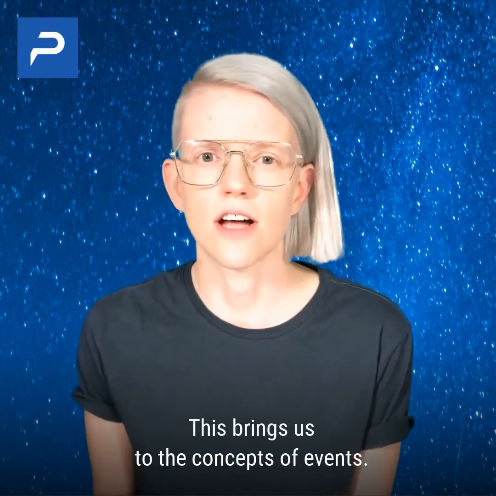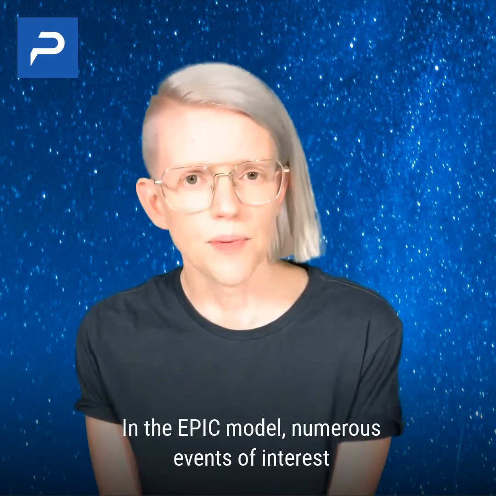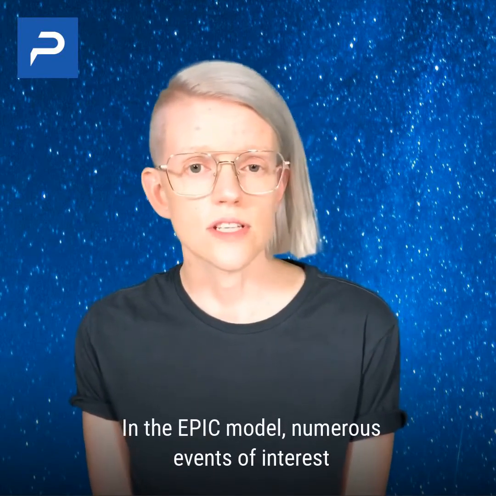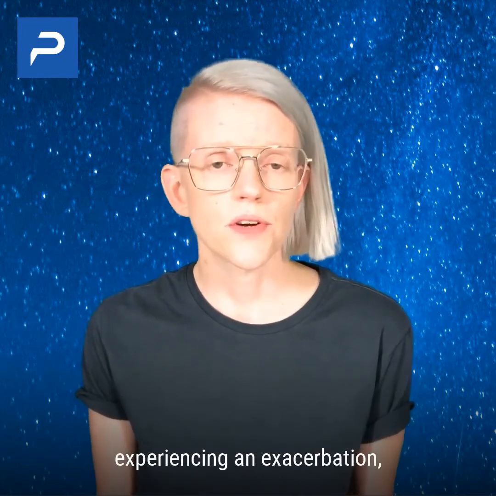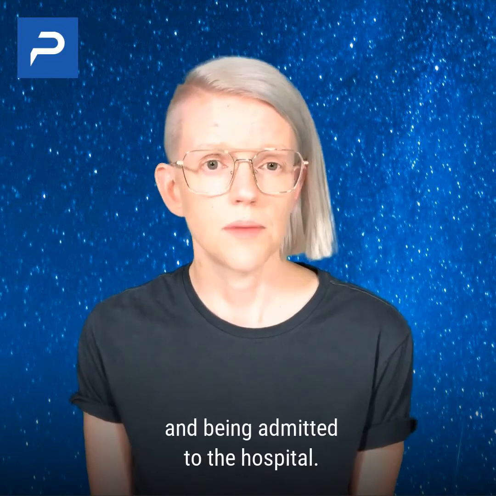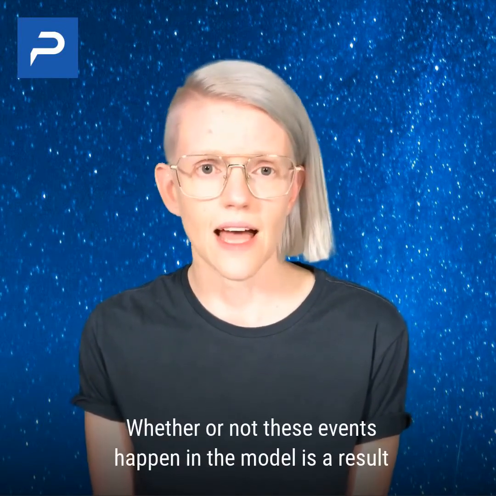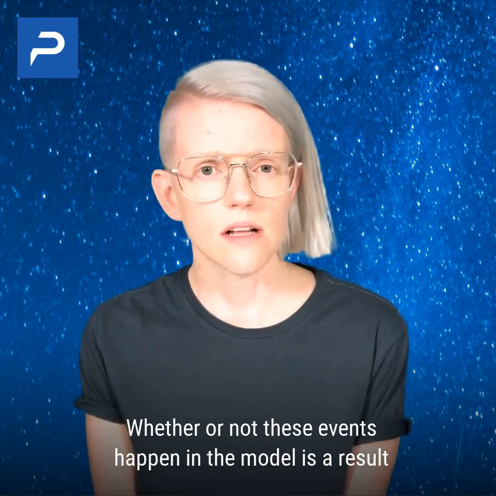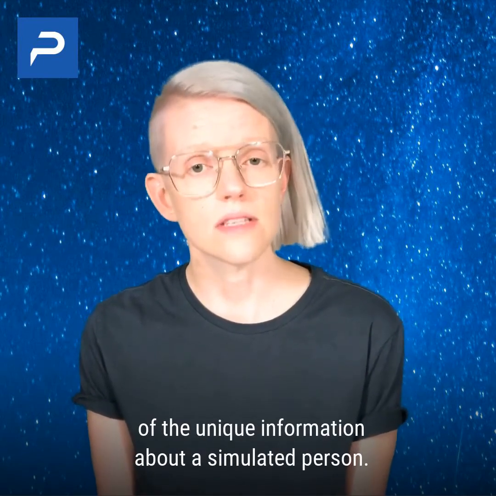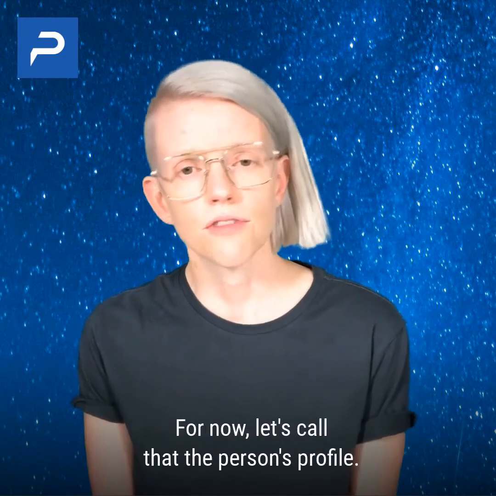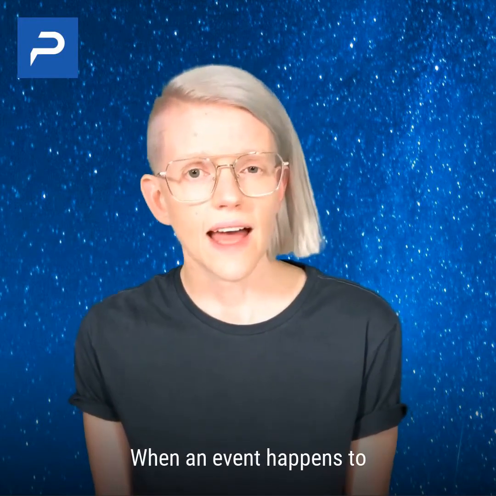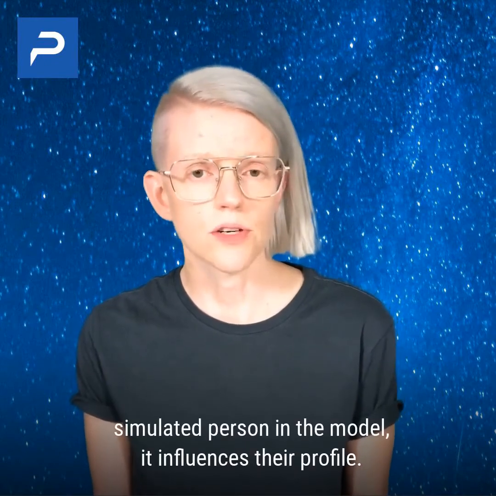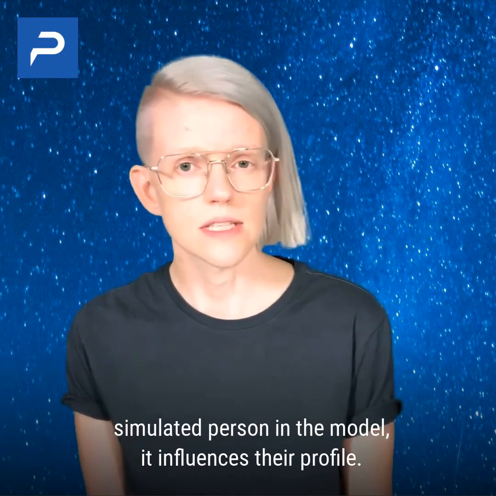This brings us to the concept of events. In the EPIC model, numerous events of interest are represented, including developing COPD, experiencing an exacerbation, and being admitted to the hospital. Whether or not these events happen in the model is a result of the unique information about a simulated person. For now, let's call that the person's profile. When an event happens to an individual simulated person in the model, it influences their profile.